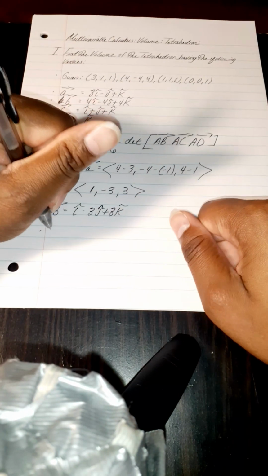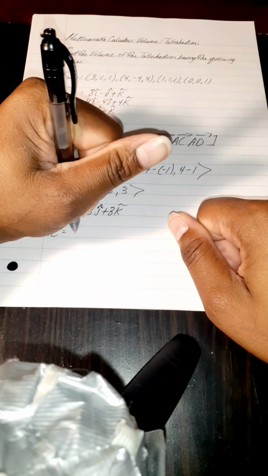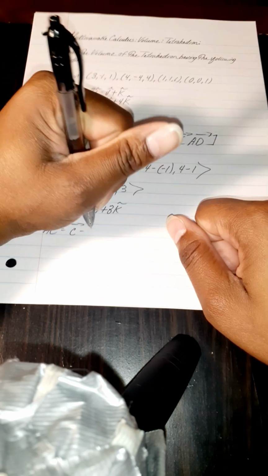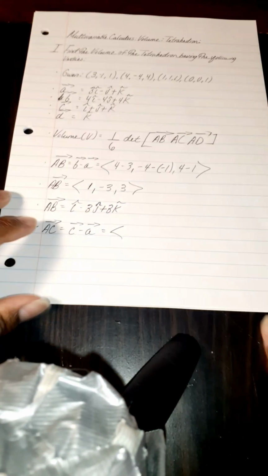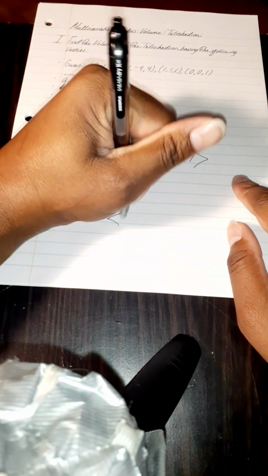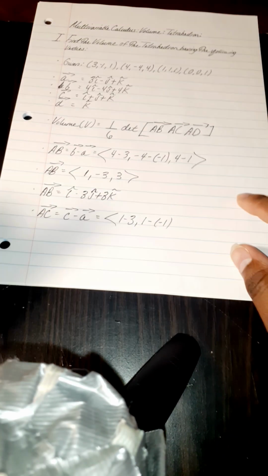Let's get AC. So AC, that's C minus A. So we'll get that. Same principle here. It's going to be 1 minus 3. 1 minus, again, pay attention to the sign changes.